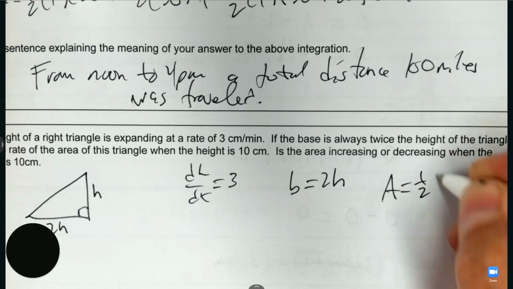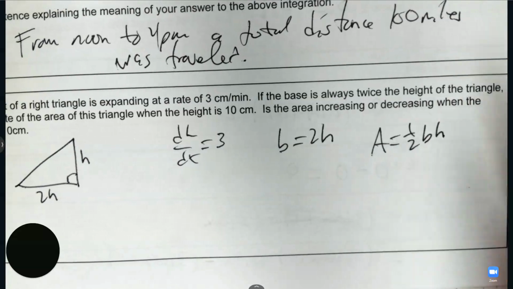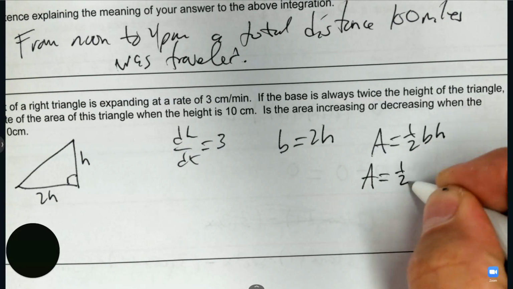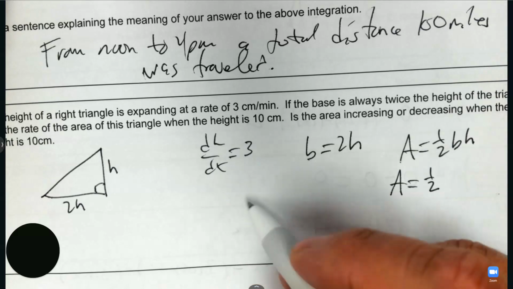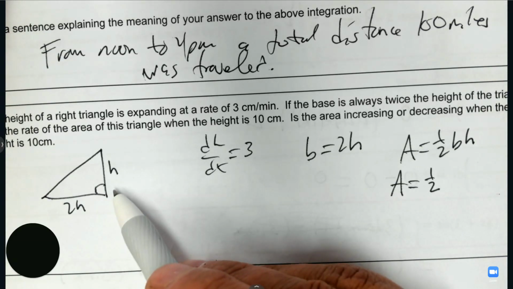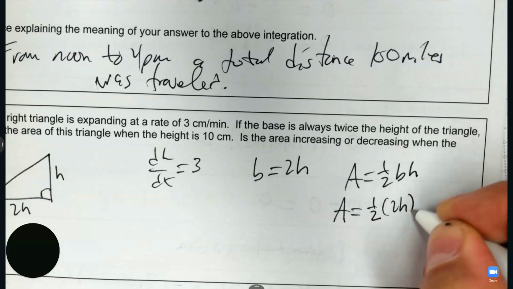So we know area is half the base times the height. Now we have too many variables here. So instead of base, we know the height, so we're going to write everything in terms of height. So the base is 2h and the height is h.